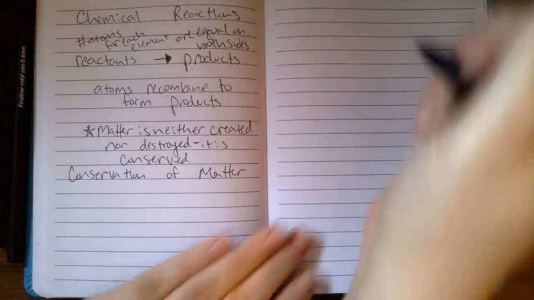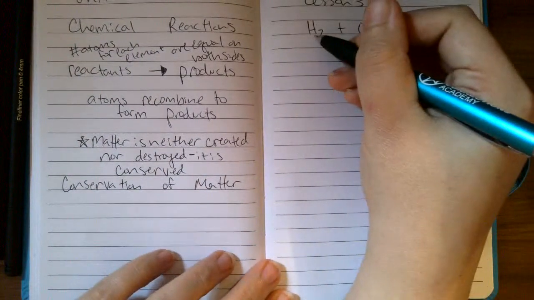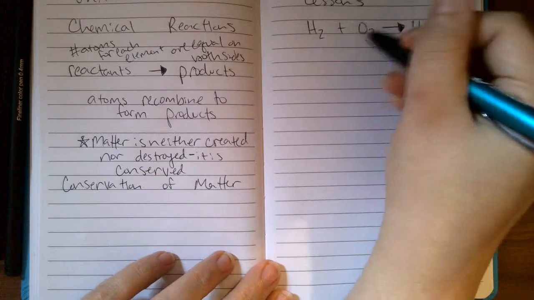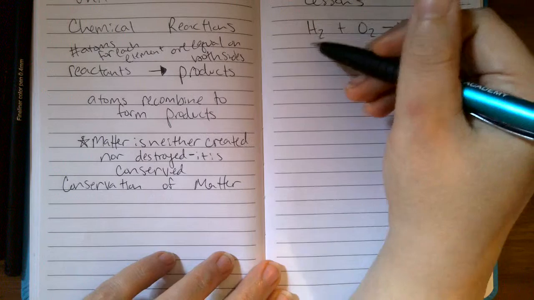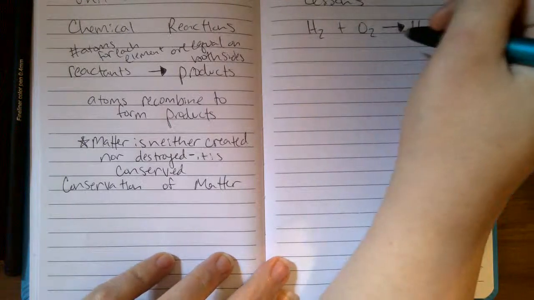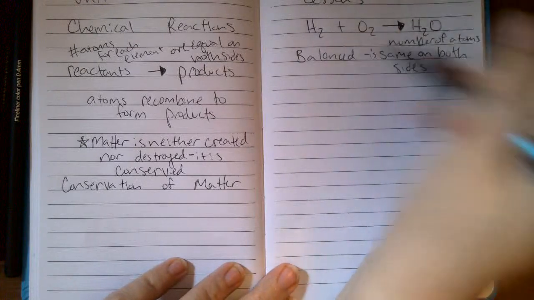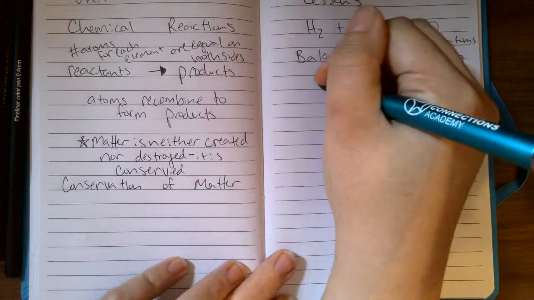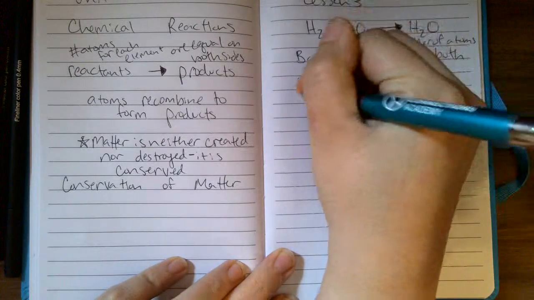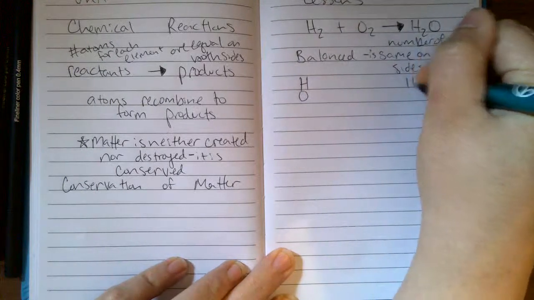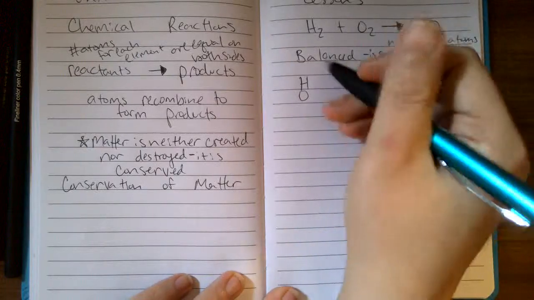Let's take a look at some examples. So here we're looking at the formation of water. So hydrogen gas mixes with oxygen gas and it forms water. So in order to make sure that this reaction is balanced, we have to make sure that the number of atoms of each element is the same on both sides. So what I like to do is make a list of those elements. So we have hydrogen and we have oxygen. We have the same elements on both sides, so we're off to a great start.